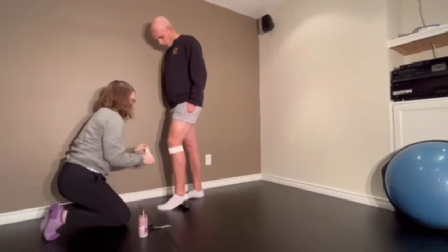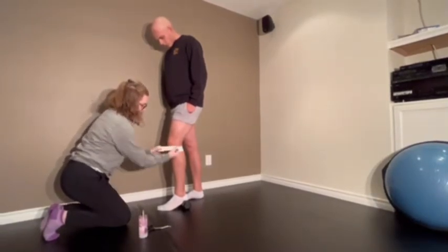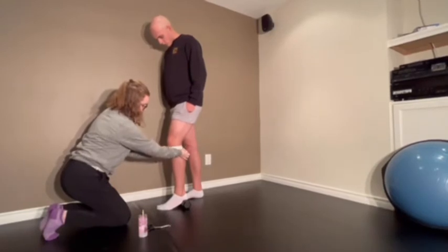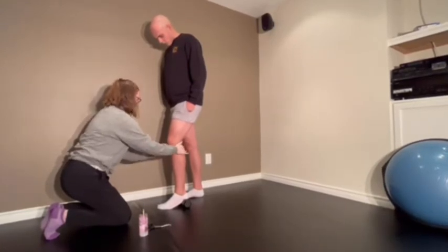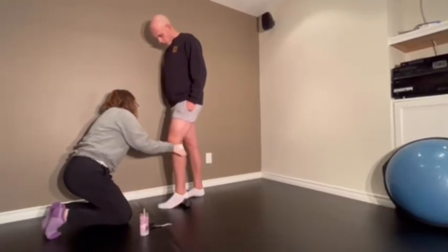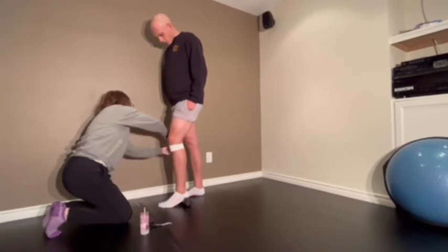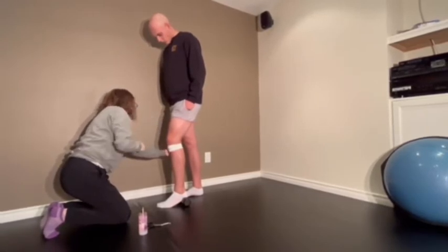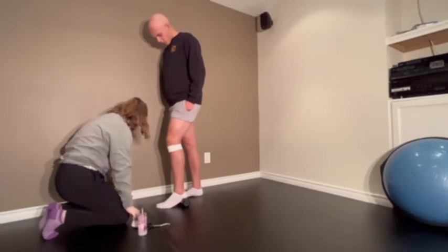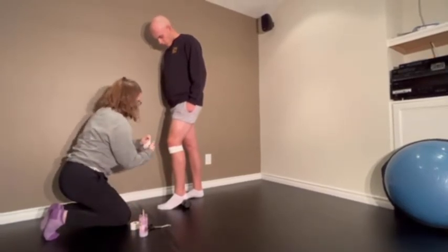After applying your twisted strips, apply another layer of zinc oxide tape anchoring the tape behind the medial aspect of the knee. Then wrap a layer of zinc tape around the entire tape job to keep it down. Finally, wrap another layer of 2-inch non-tear elastic tape around the tape job to prevent it from falling off.